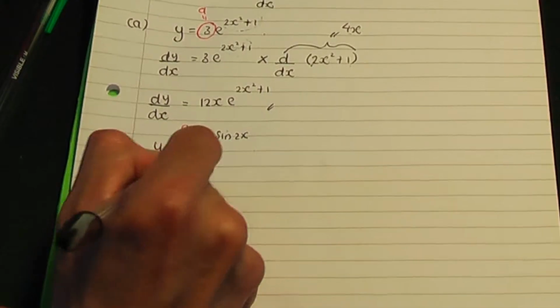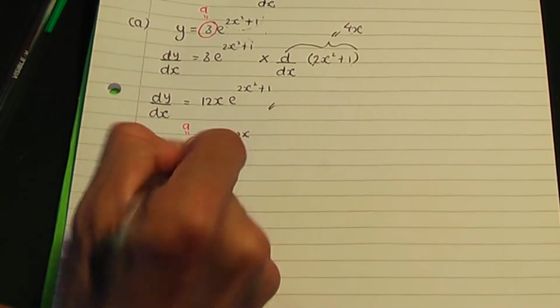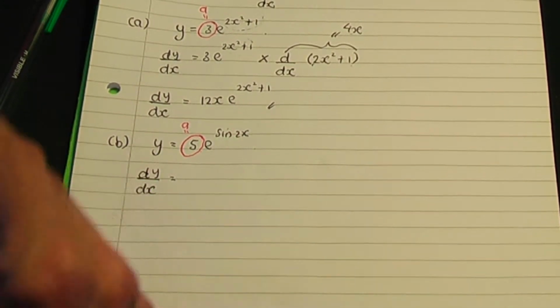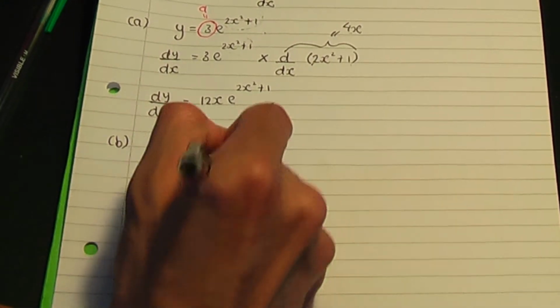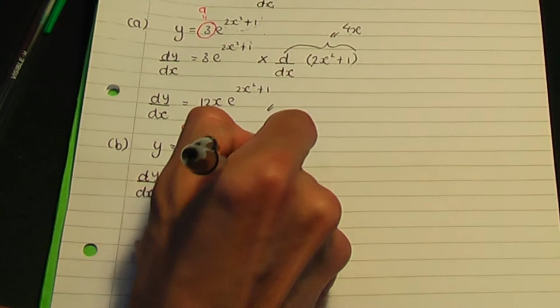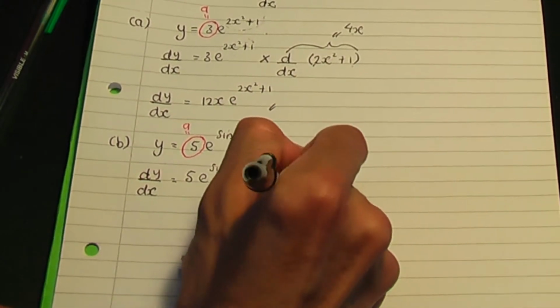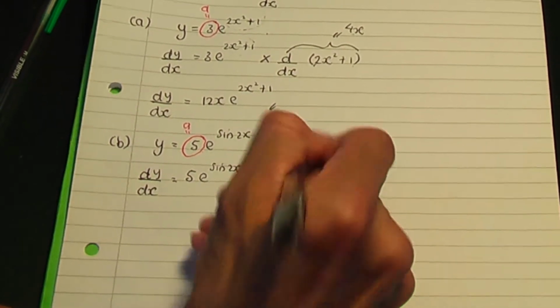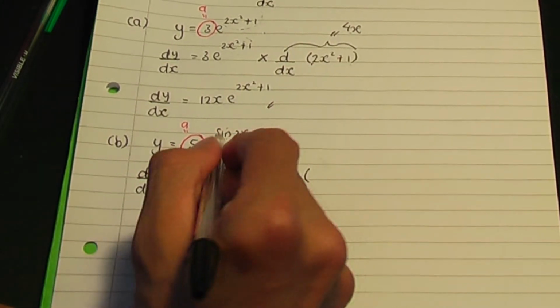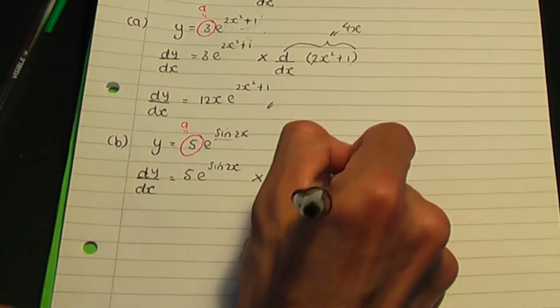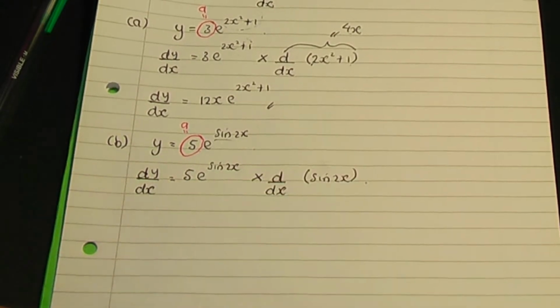So here goes. dy over dx is equal to, remember what the result is trying to say. It's the same term, so 5e to the power sine 2x, but you need to multiply by d by dx of u(x), and u(x) is the power being sine 2x. Okay?